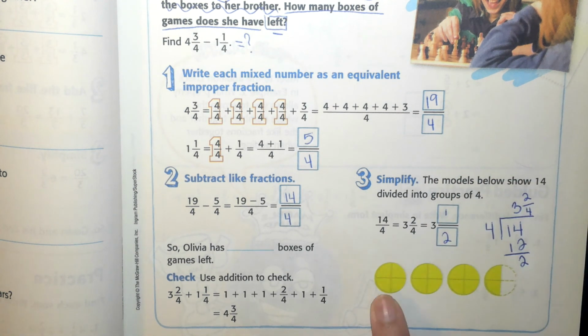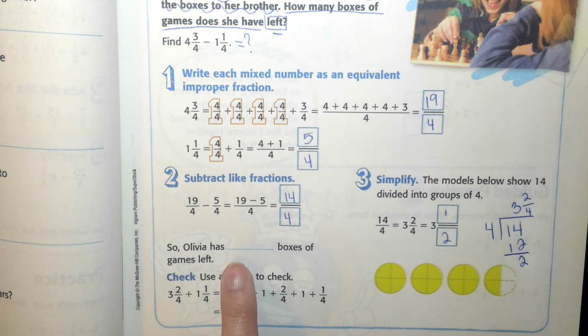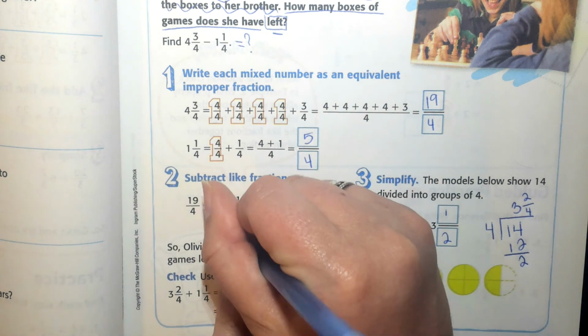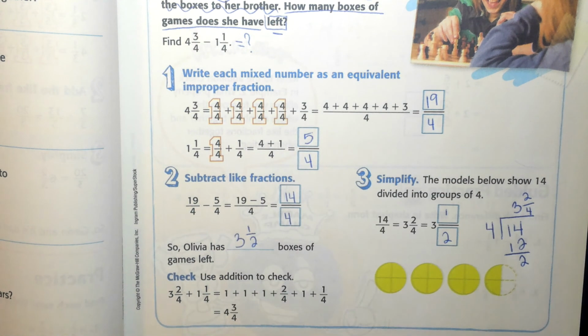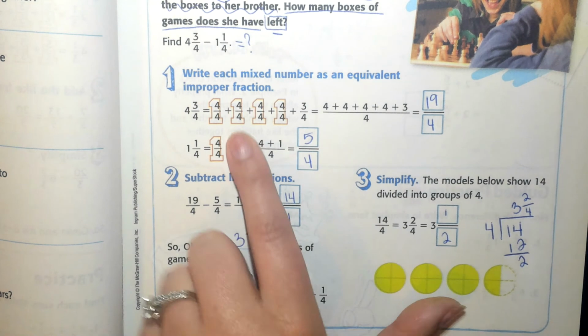And you can see that here. So Olivia has 3.5 boxes of games left. Okay, so let's go back to this part up here where I said there's another way to do this.